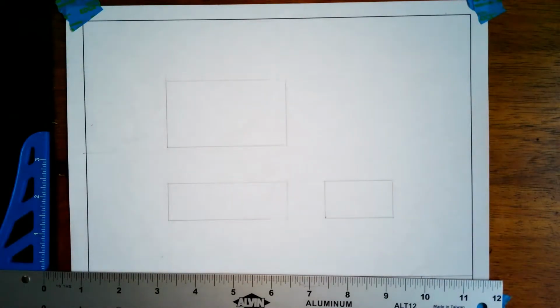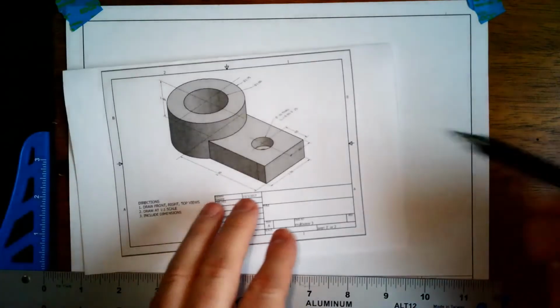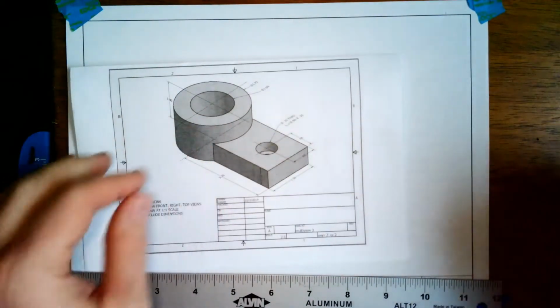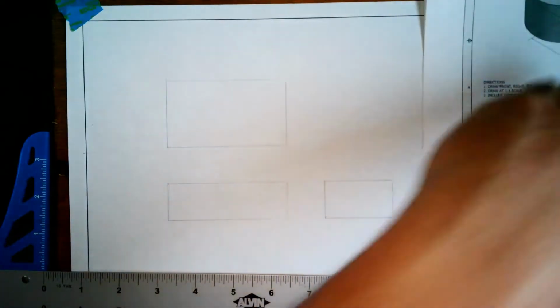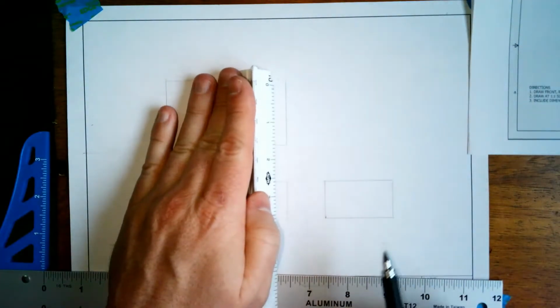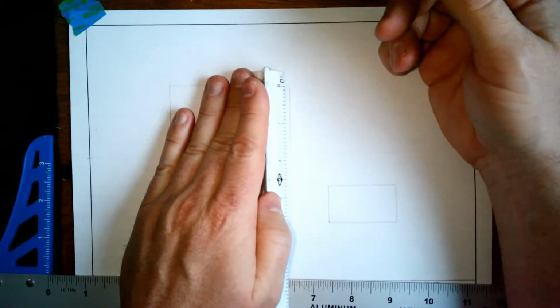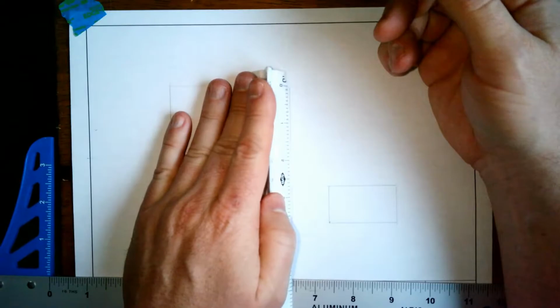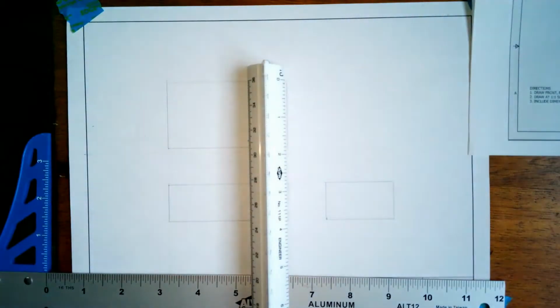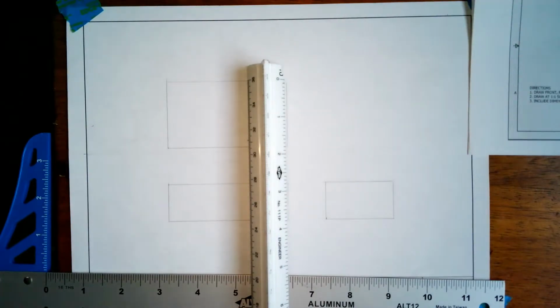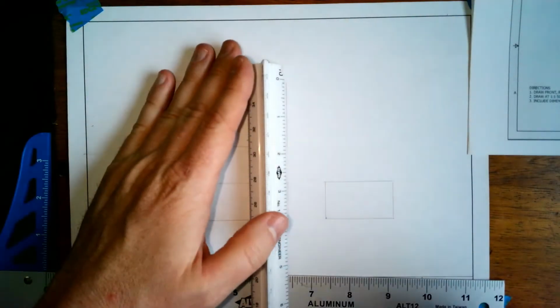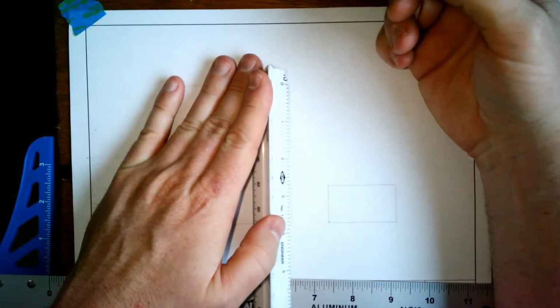Again, I like to start with what's most prominent, and to me it's this rectangle and this cylinder that are the most prominent parts. So I could measure the 1.3 inch width, which is actually going to be kind of tricky. So 1.3 divided by 2 equals 0.65. So from the midpoint, I could go 0.65 each direction.